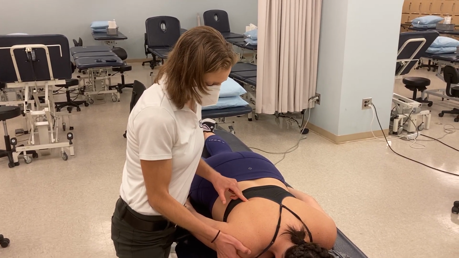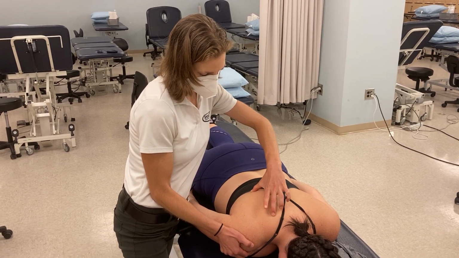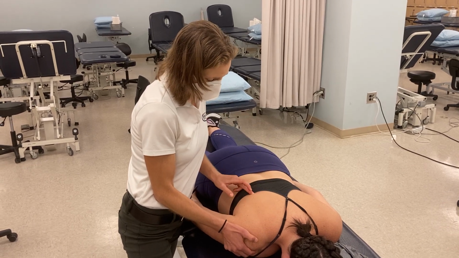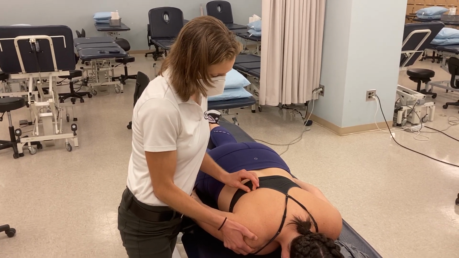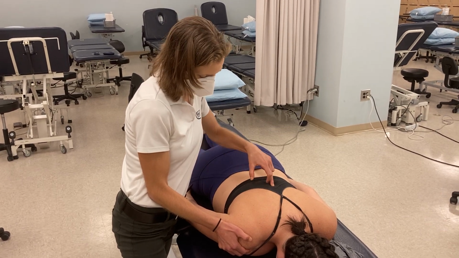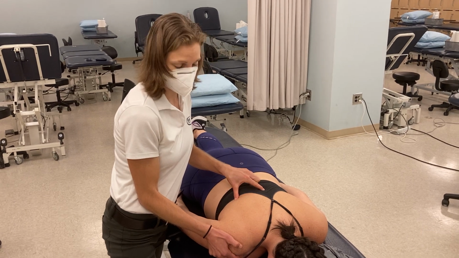So from the inferior angle, I'm going to utilize these landmarks on the scapula to tell me where I am in the thoracic spine. So what we know is that at the inferior angle, that's roughly going to be at the level of the T7 spinous process. So that's a nice little visualization for me. T7 is going to be right at that inferior angle.